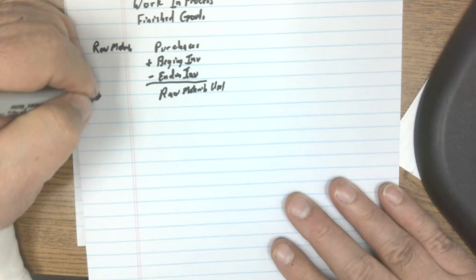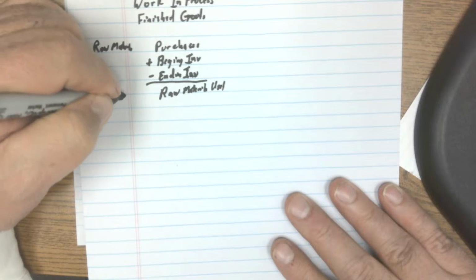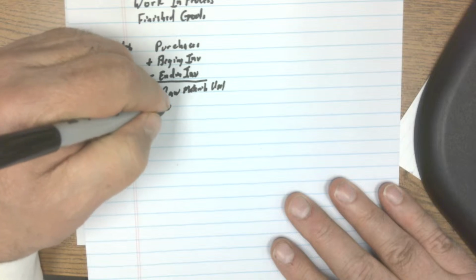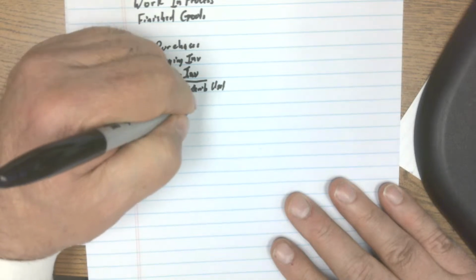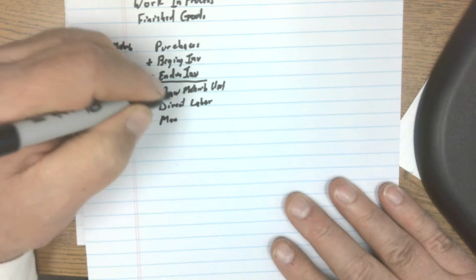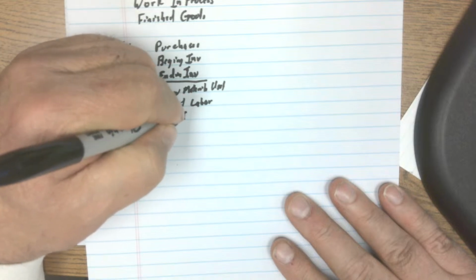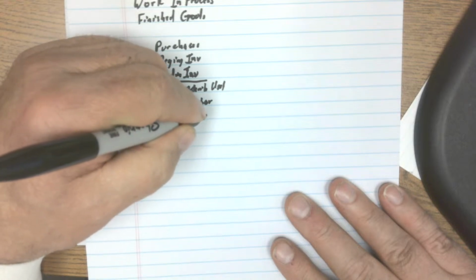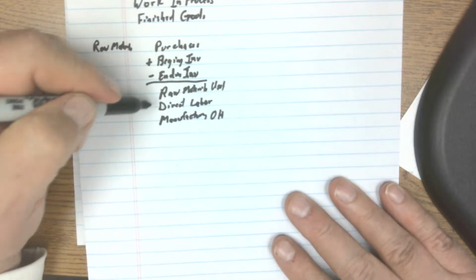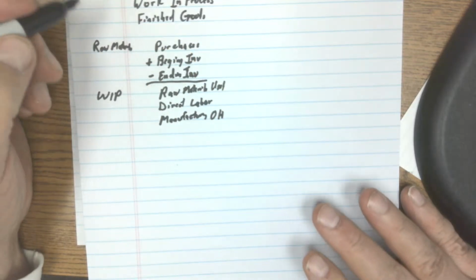This starts our work in process inventory. So we take the raw materials used, we add direct labor and manufacturing overhead. So those are the three components that go into the work in process.